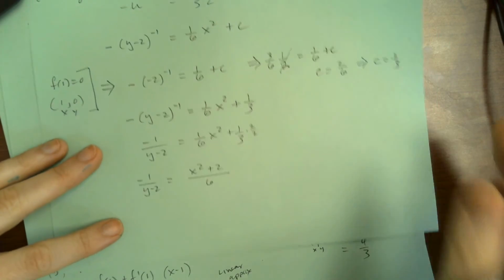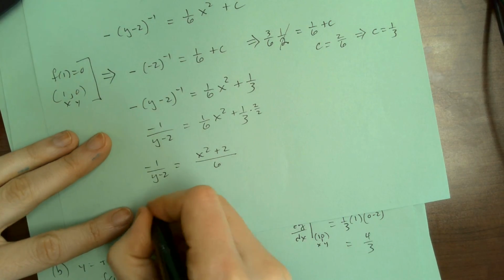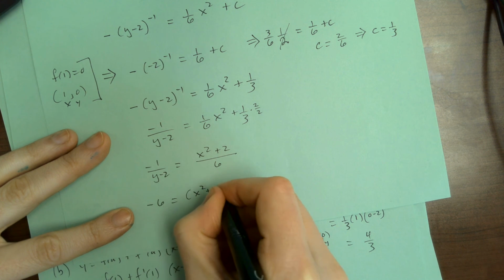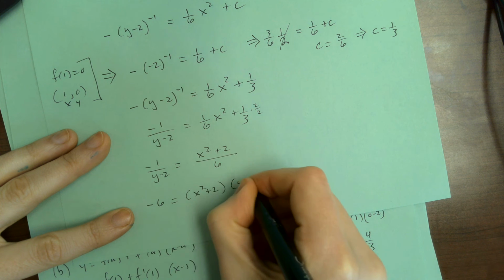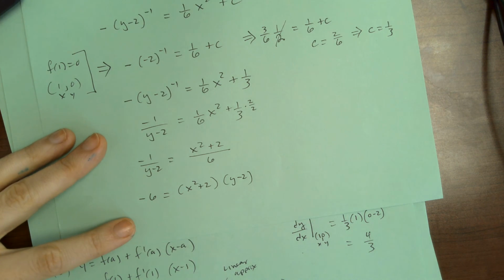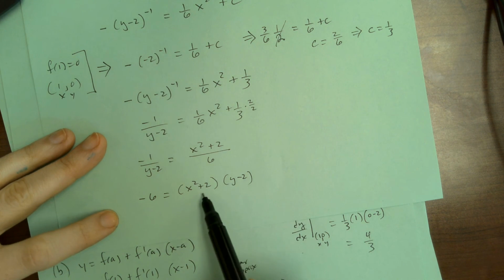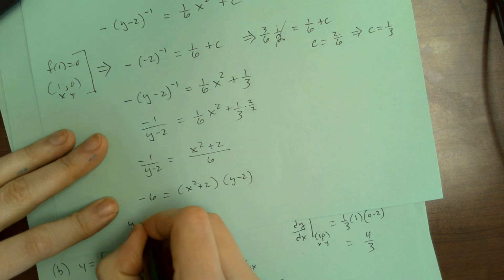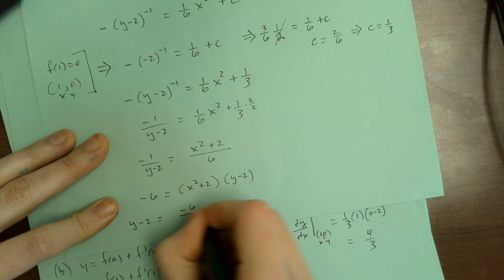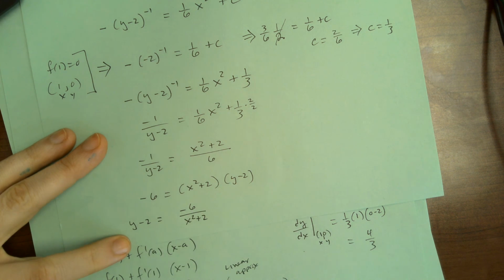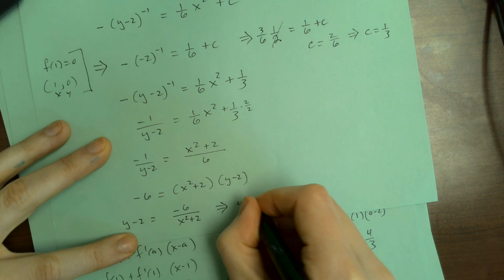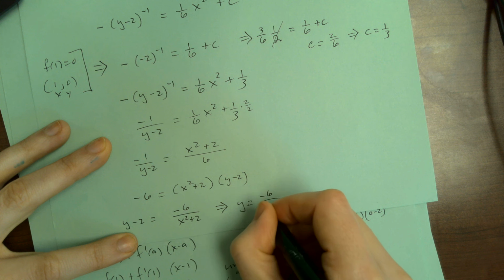All right. Then if you want, you can cross multiply. So that'd be negative 6 equals (x² + 2) times (y − 2). Now I want to get the y by itself, so I'll divide both sides by this binomial. So y − 2 is negative 6 over x² + 2, and then I just add 2. y equals negative 6 over x² + 2, plus 2.